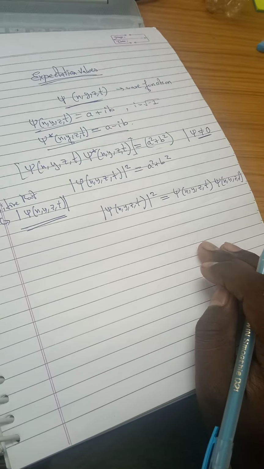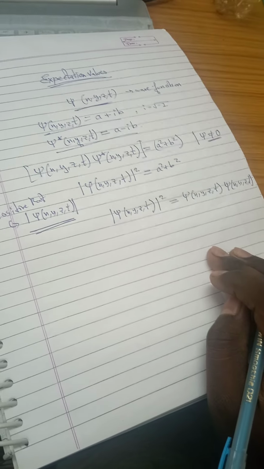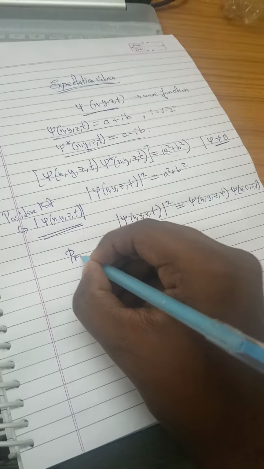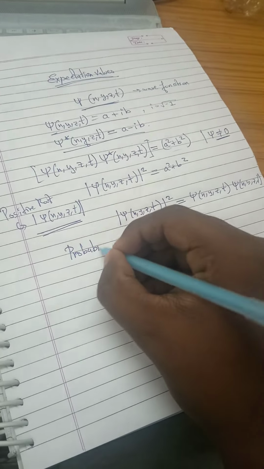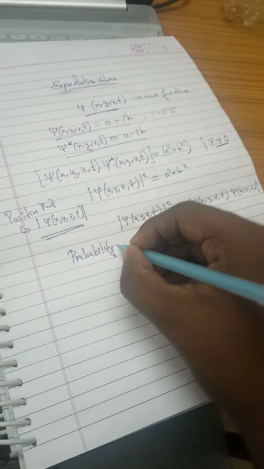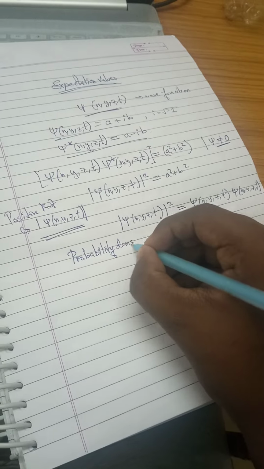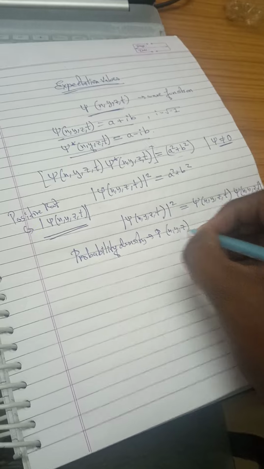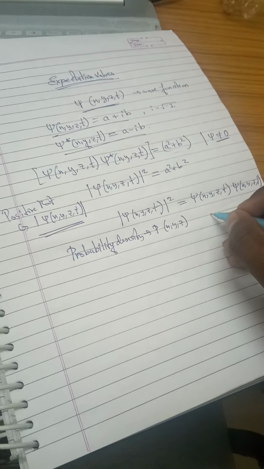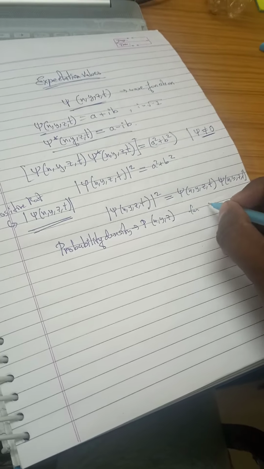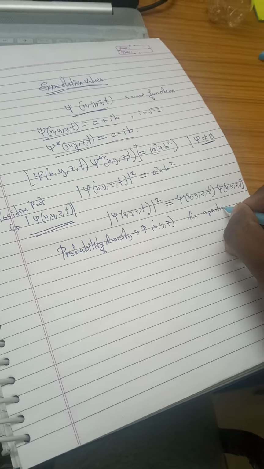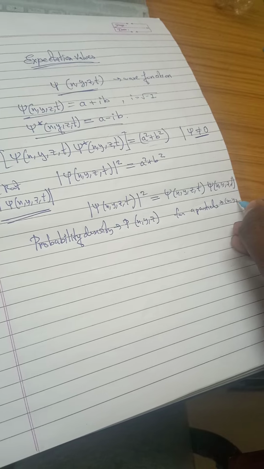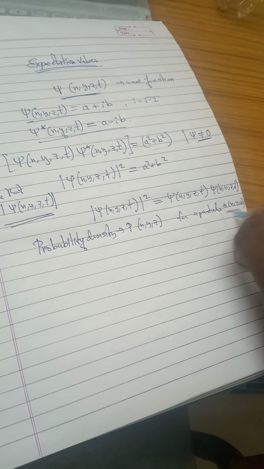Now what we can say in this case is about the probability density. We will determine the probability density, which we can represent as some p as a function of x, y, and z, for a particle at some point x, y, z in 3D coordinates.